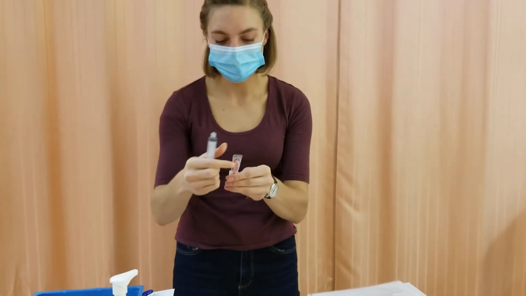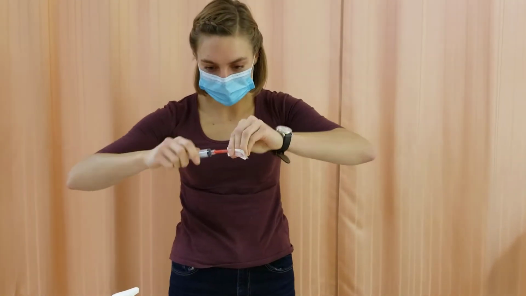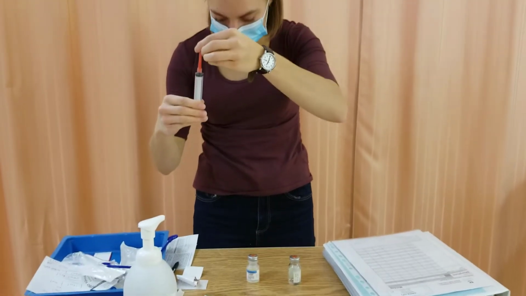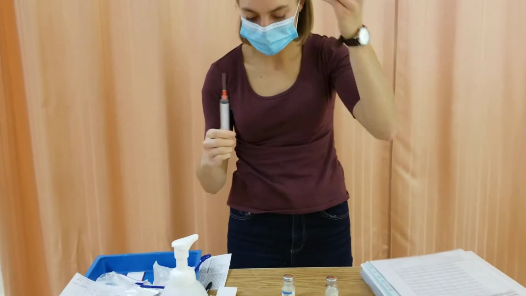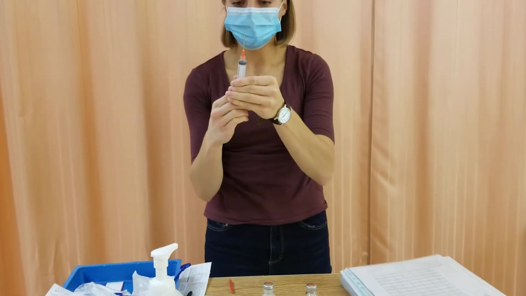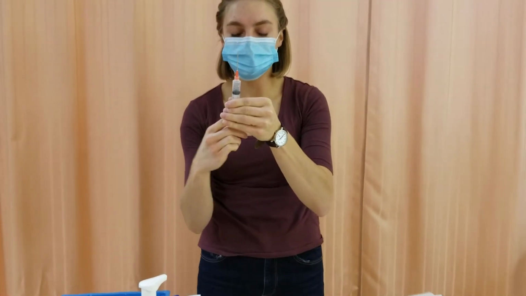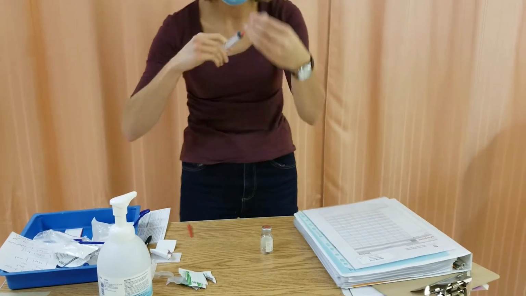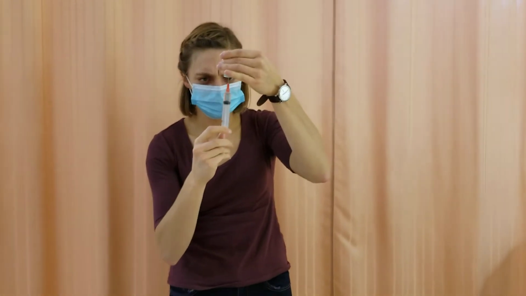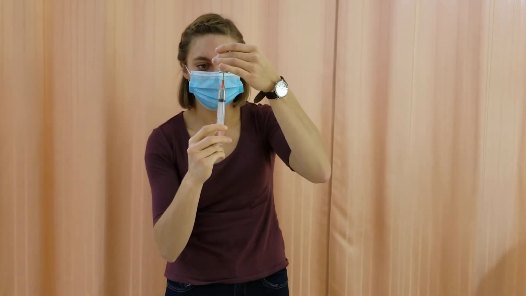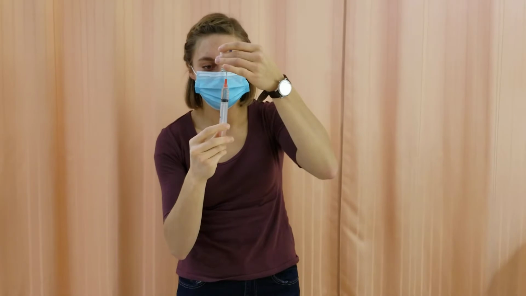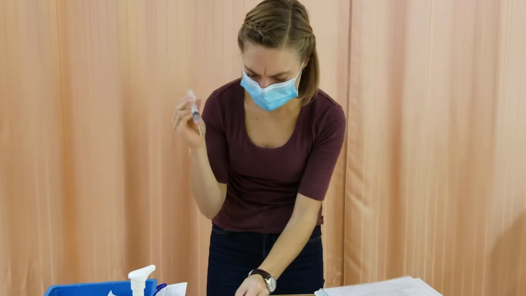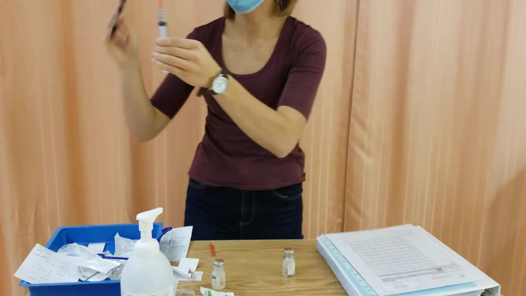And attach it here. And still water, I'm drawing up 3.4 mils. So I draw 3.4 mils of air first. Inject into here. I'm going to draw a little extra just because I got some air in there. And I'm over the med waste, getting out that air.